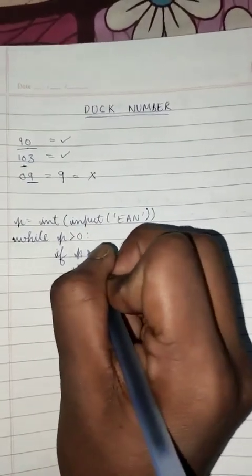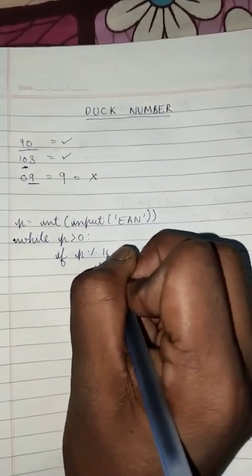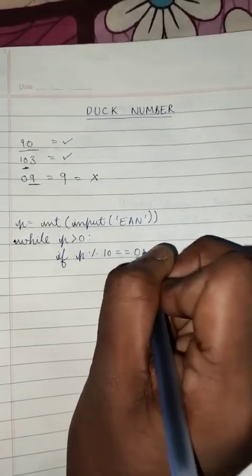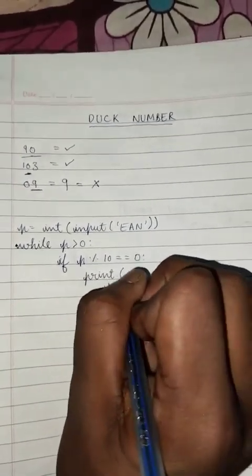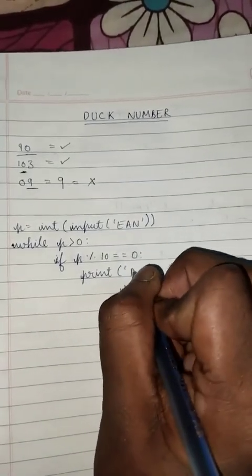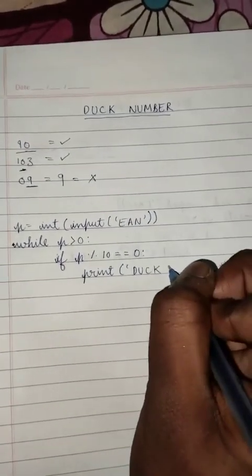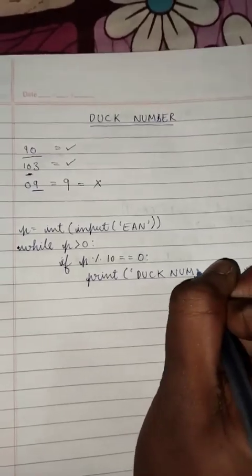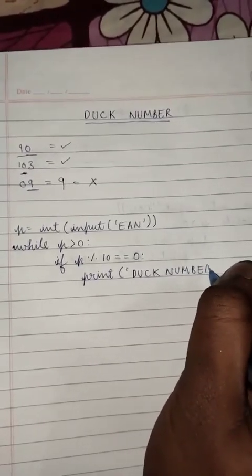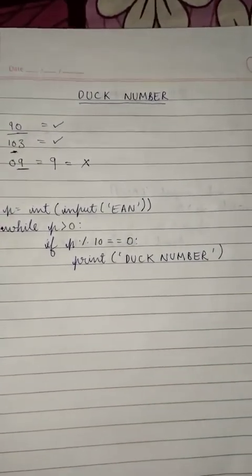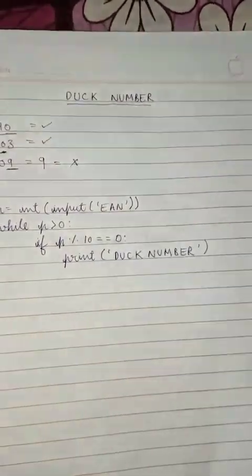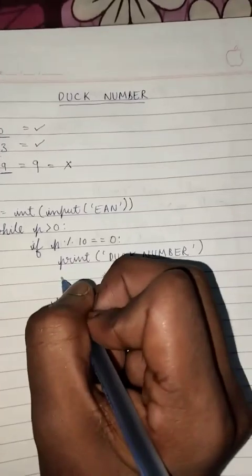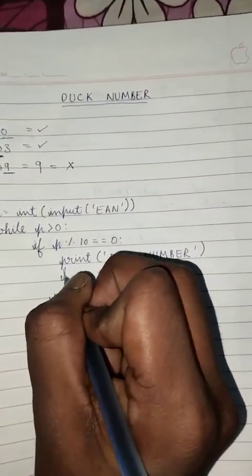If p modulus of 10 is equal to 0, then print duck number. And then we will write a break statement.